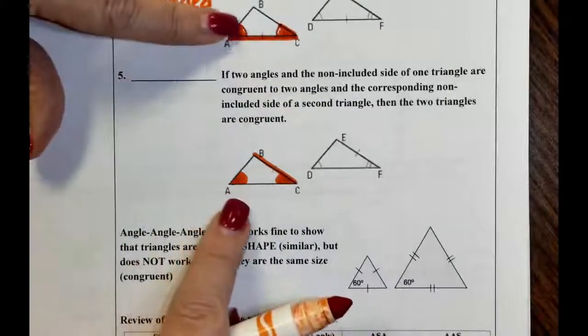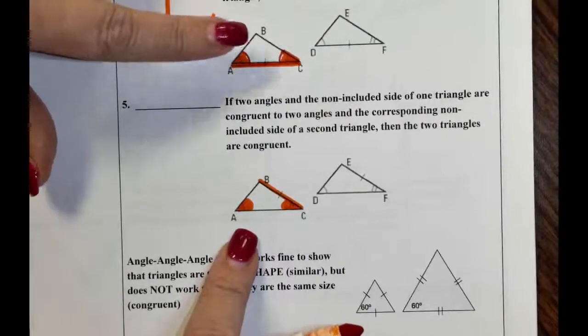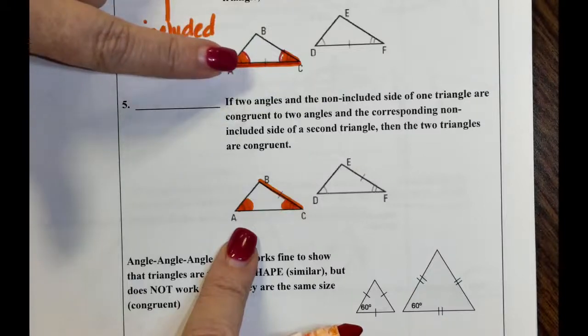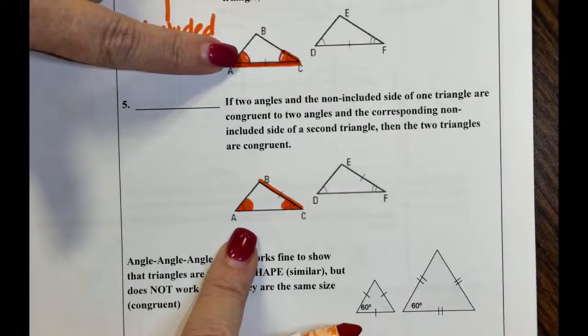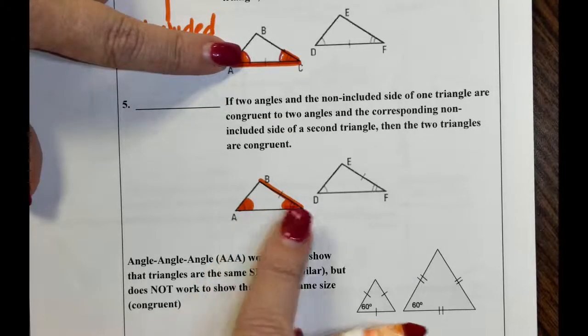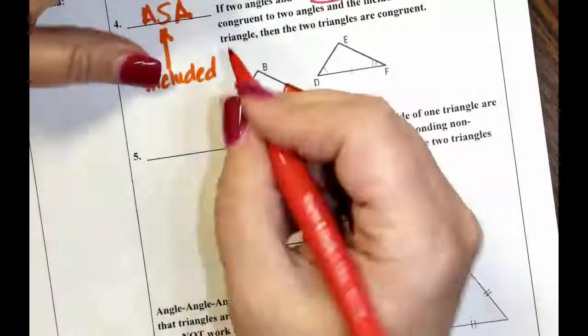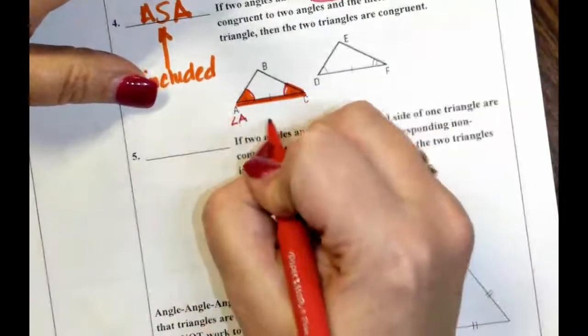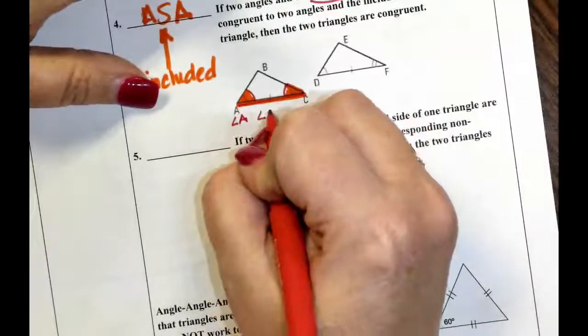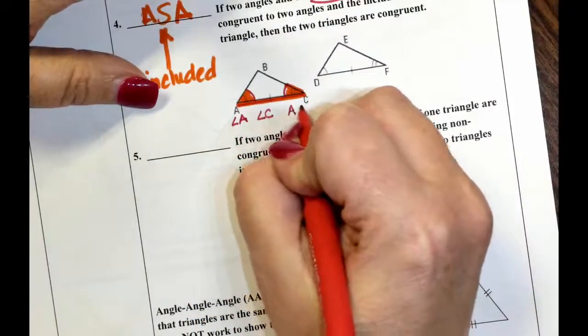Look at the difference between these two. Only look at the colored pieces. Look at how these angles are sitting on top of, or holding on to, that line. But in this one, only C is.